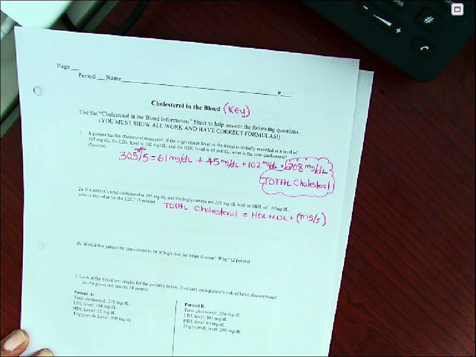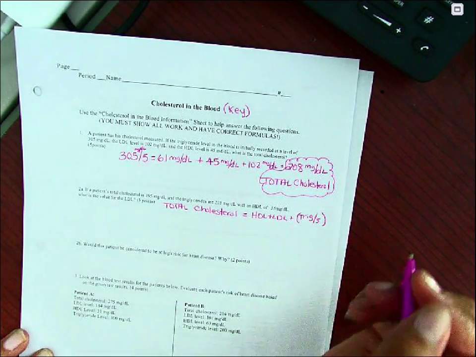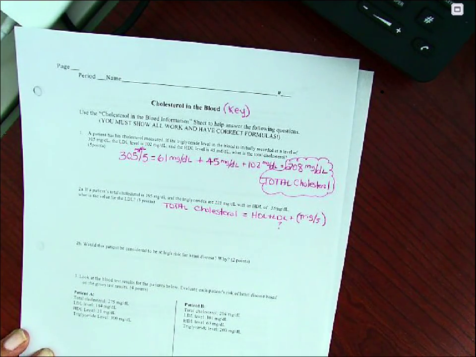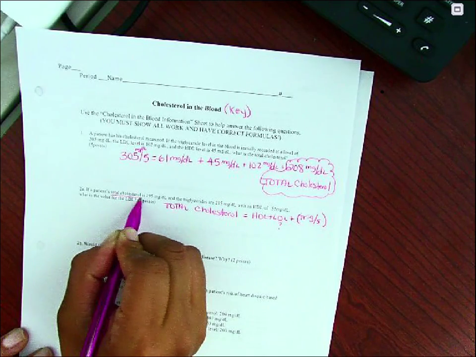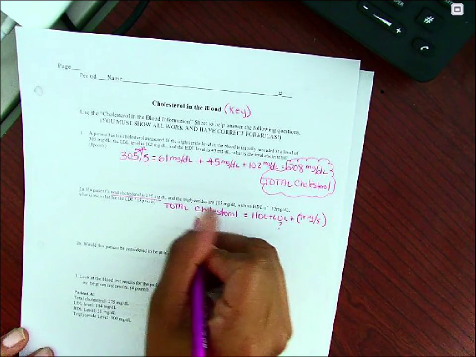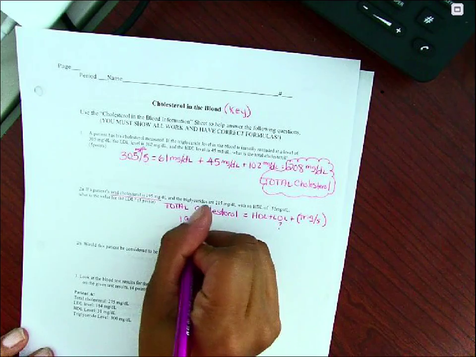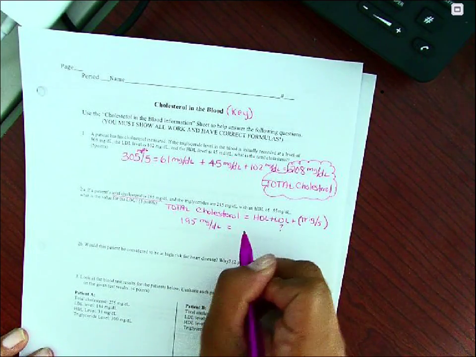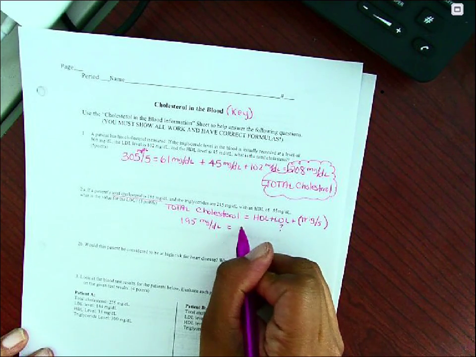What are we looking for? What is the question asking us for? We don't know the LDL. So now, what's the equation? Do we know the total cholesterol? The total cholesterol is right here. 195. So I'm just going to fill in these blanks. We got 195 mg over dL equals, do we know the HDL? What is it?